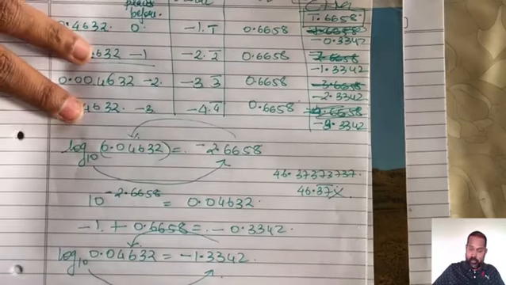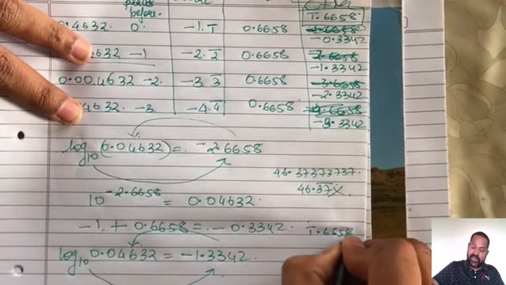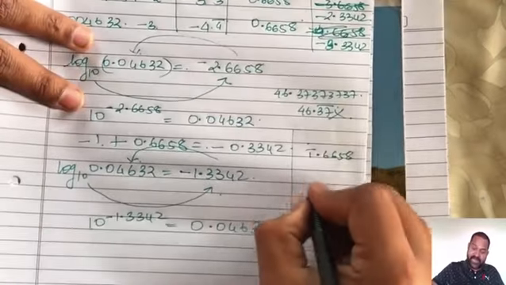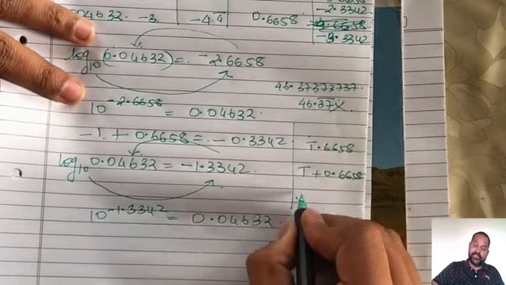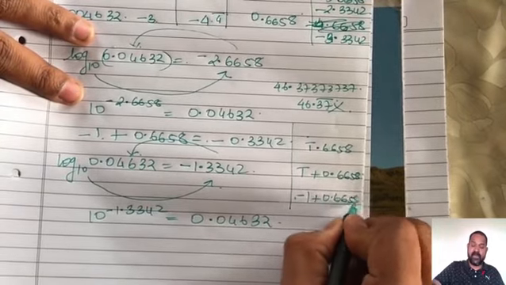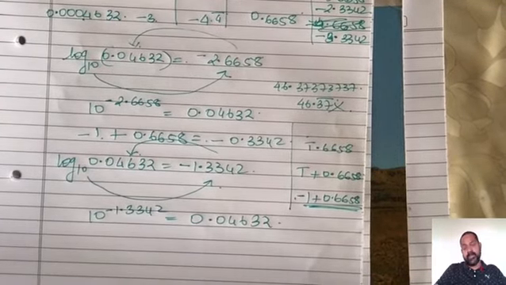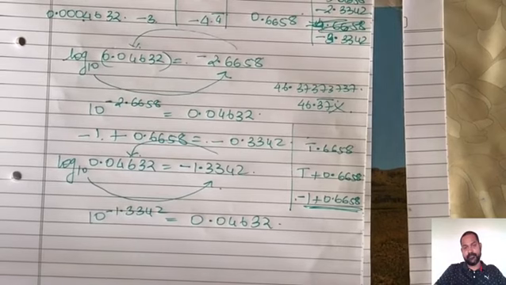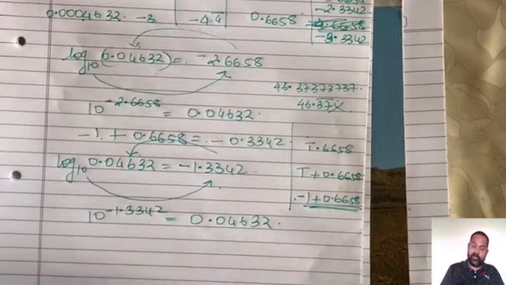So if I tell you that I am writing bar 1.6658, I will know that this splits as bar 1 plus 0.6658, in which the bar 1 is negative. So minus 1 plus 0.6658. If you've done mathematics in 11th and 12th, you must have done this, the bar concept. I'm going to bring everything together and finish it off so that I can then move into questions finally.